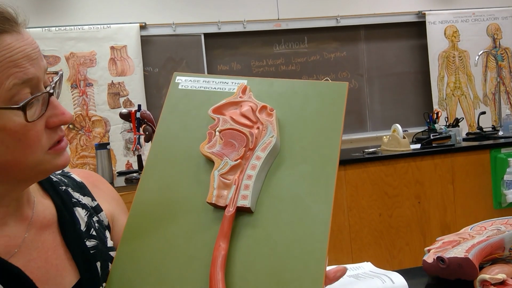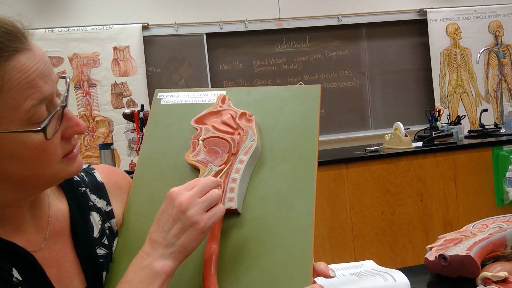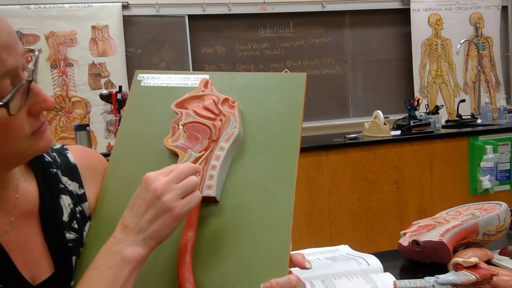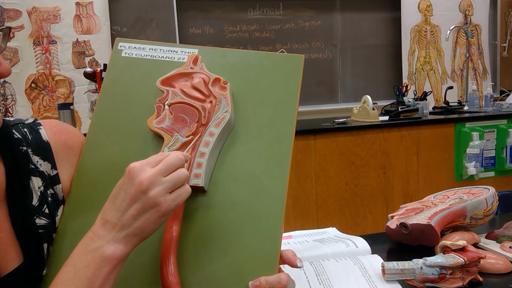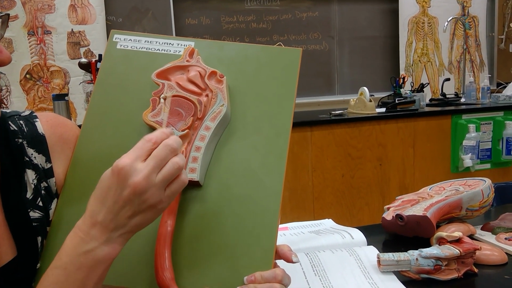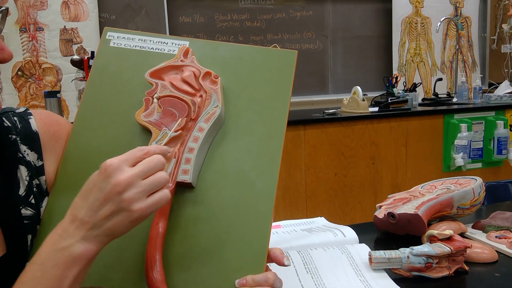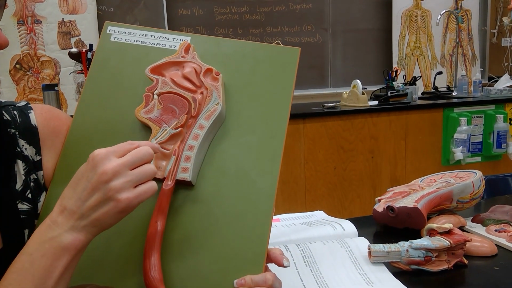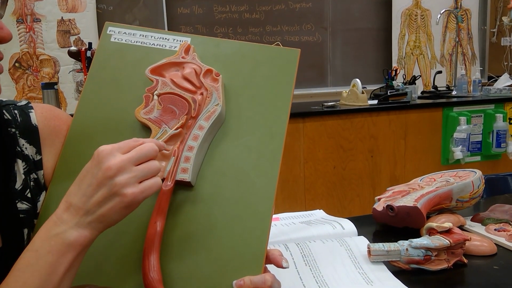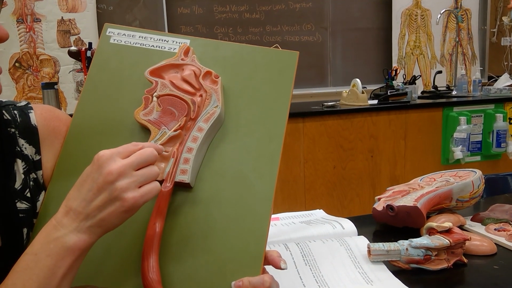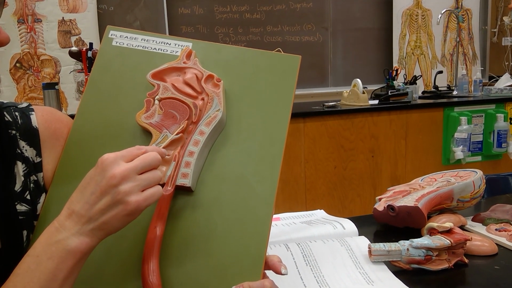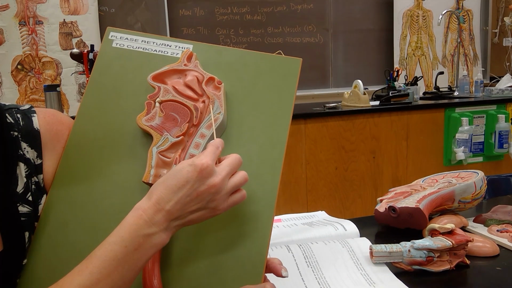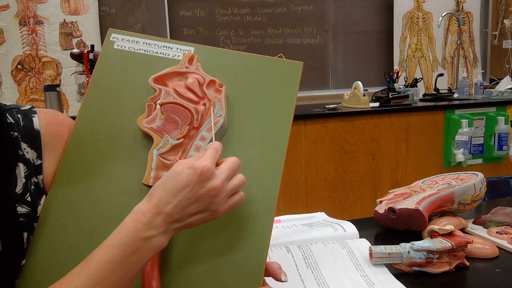The tonsils, the palatine tonsil is lateral in the oropharynx. So it's shown at the back side of this model since we're looking at it sagittally. The lingual tonsil is on the back side of the tongue facing the oropharynx on the front. So it's the anterior of the oropharynx. And then the pharyngeal tonsil or adenoid is in the nasopharynx.